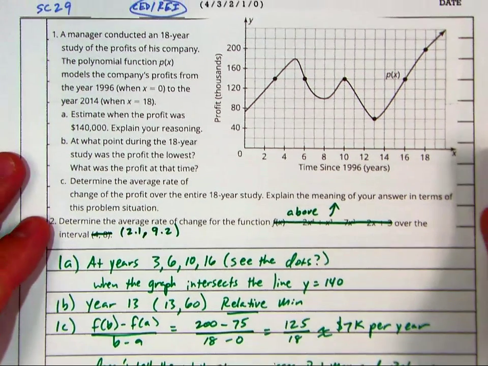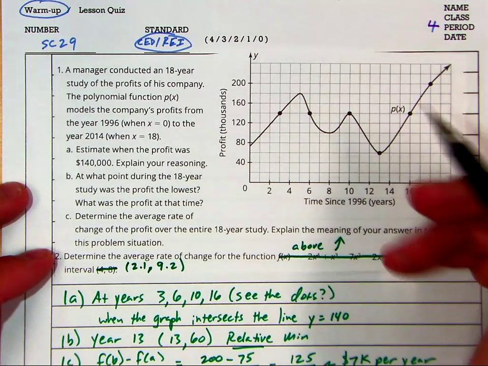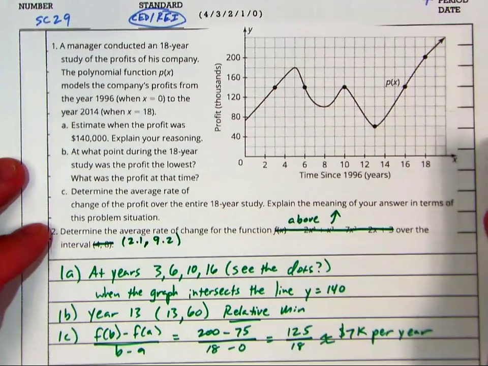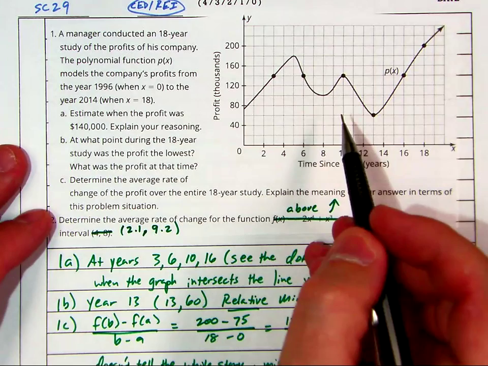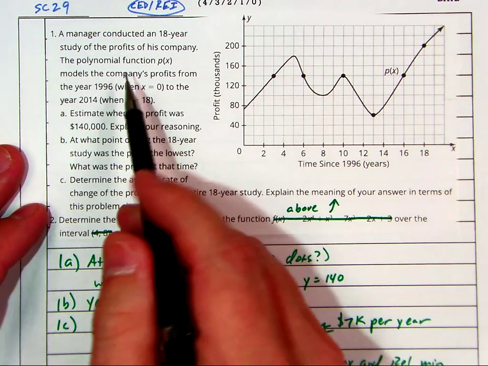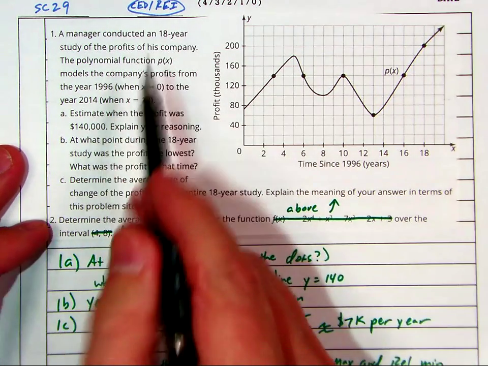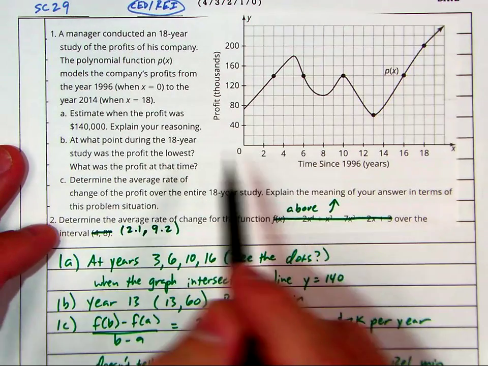Okay, here is the answer video for spot check 29. I used the same graph and the same questions for all three classes, sorry. So here we have this polynomial function graph that models a company's profit over an 18-year period, and it explains some context there and what the axes are.